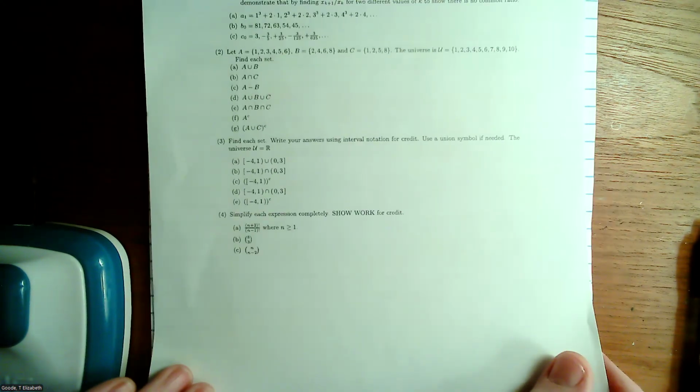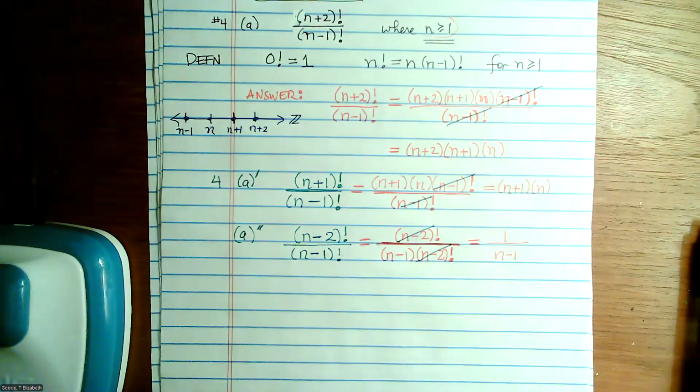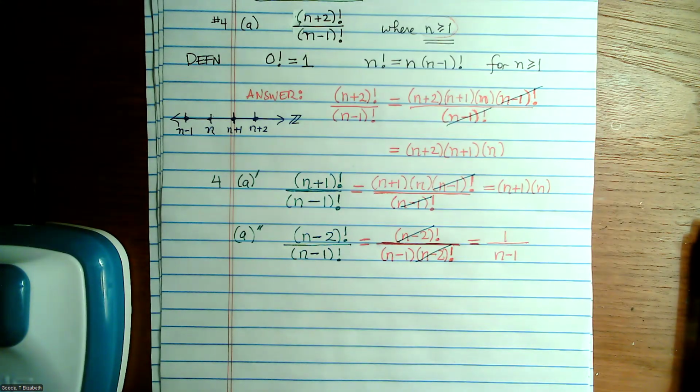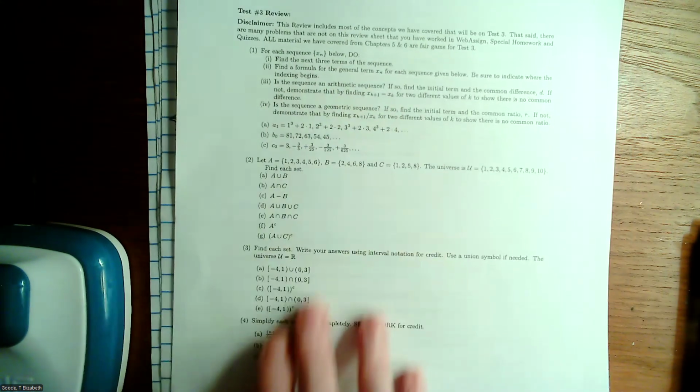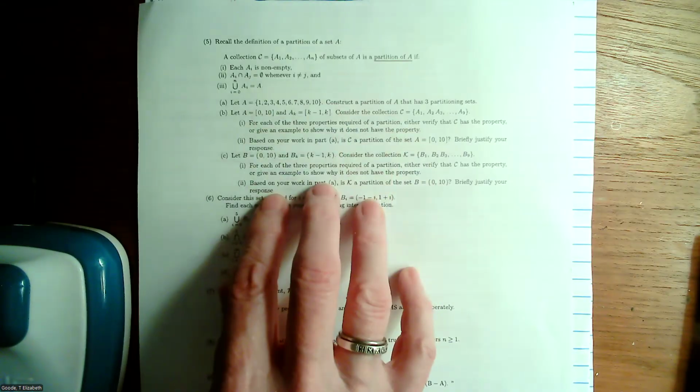And then I've got a nice review sheet that I've put together with all kinds of questions, and I'll hand this out tomorrow. In fact, I'll probably post it in the morning. Some of these questions are very much like Measure 2 material, plus a couple of induction proofs and a couple of set proofs. So some partition games.